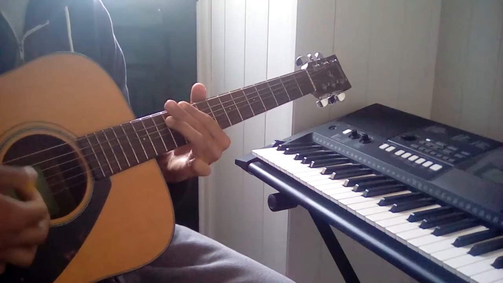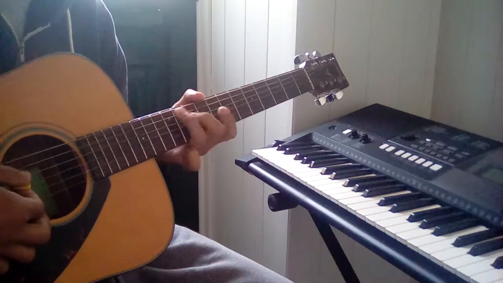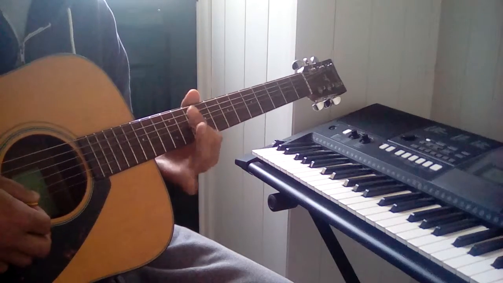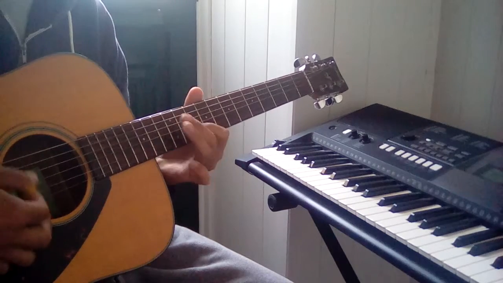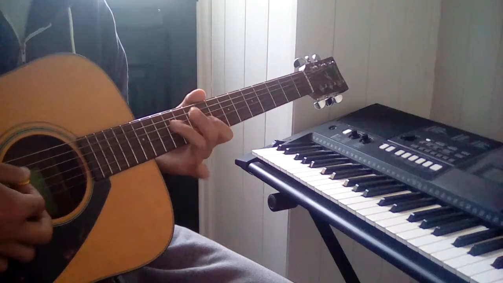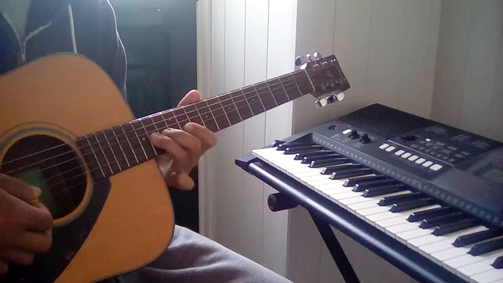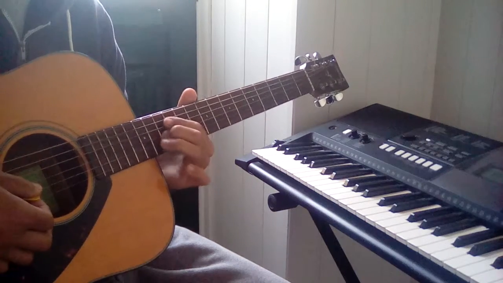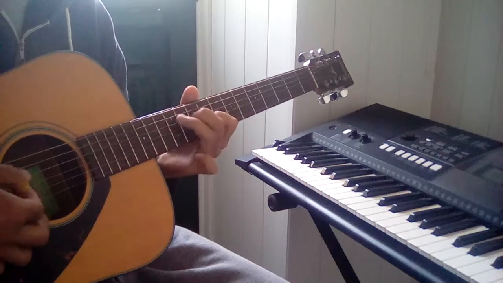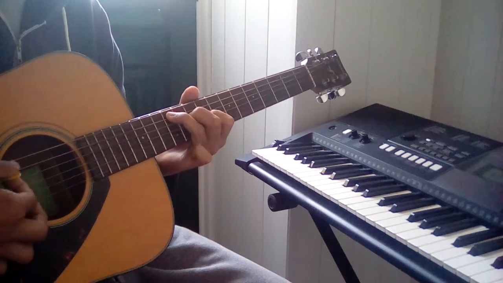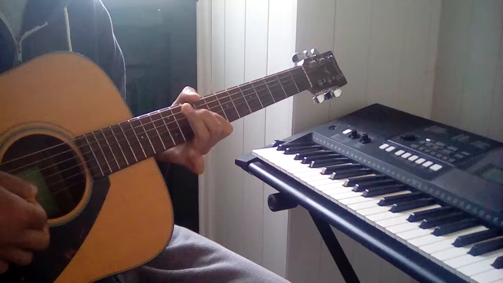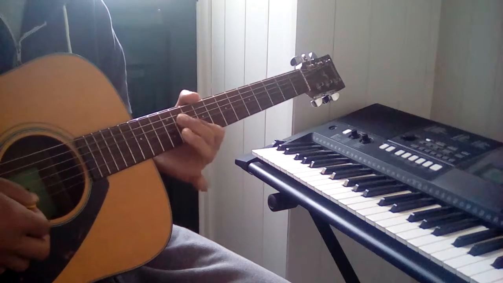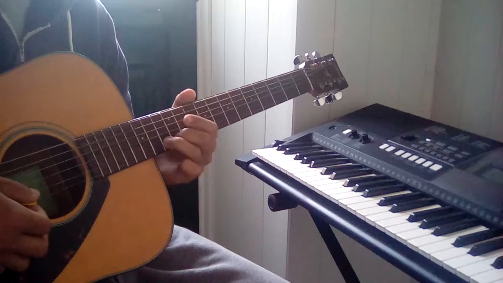So A harmonic minor, basically. When you get to the E7, again I use that G sharp to take me back to the A, then run the arpeggio. So A minor, D minor, C, D minor 7.